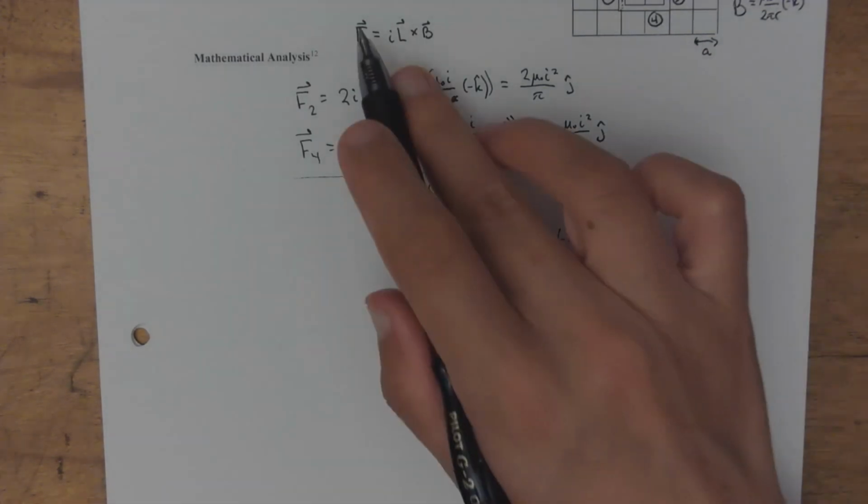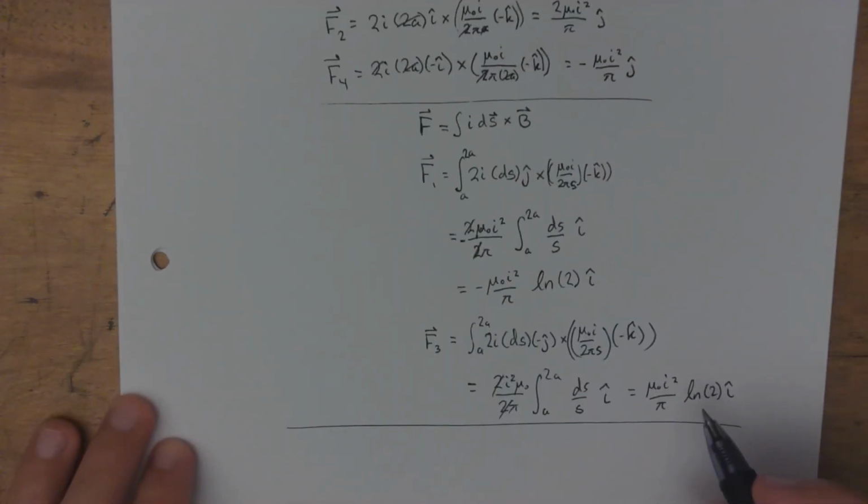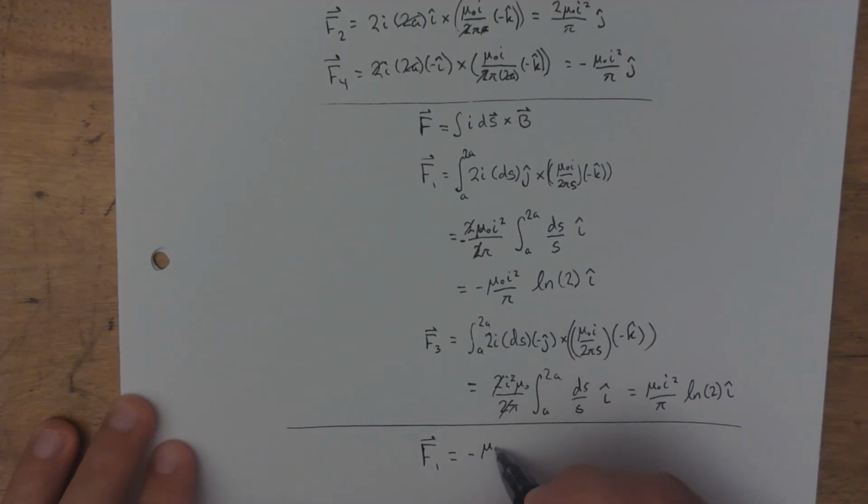We found the force acting on each side. Let's just write everything nicely below. So the force on side 1 is equal to negative mu naught I squared over pi ln of 2 i hat. The force on side 2 is equal to what we have here, 2 mu naught I squared over pi in the j hat direction.